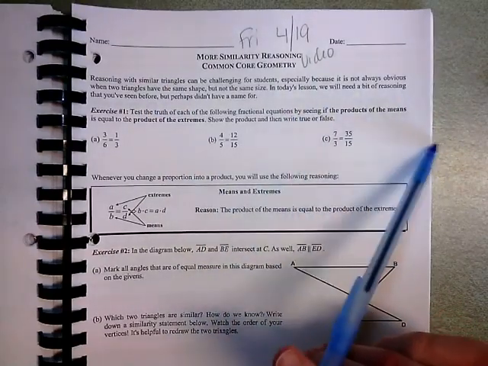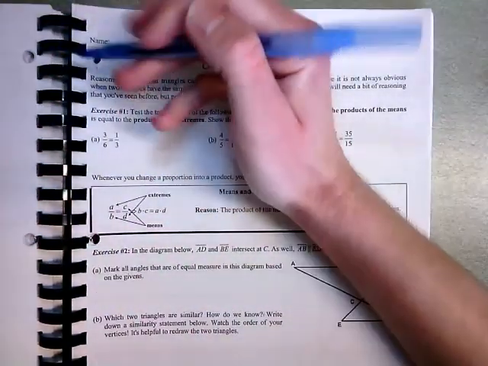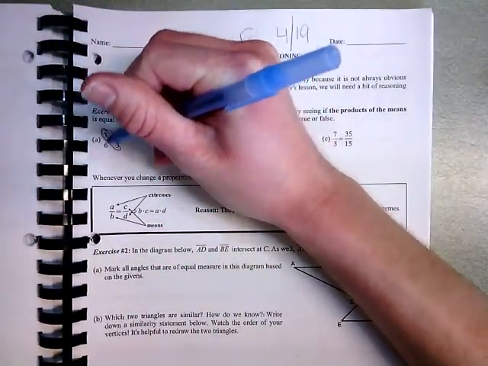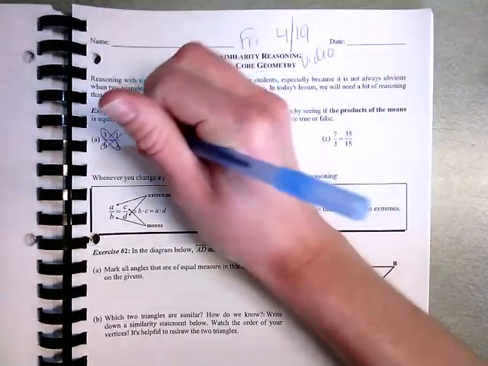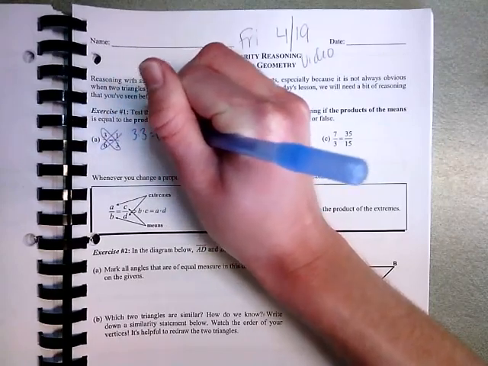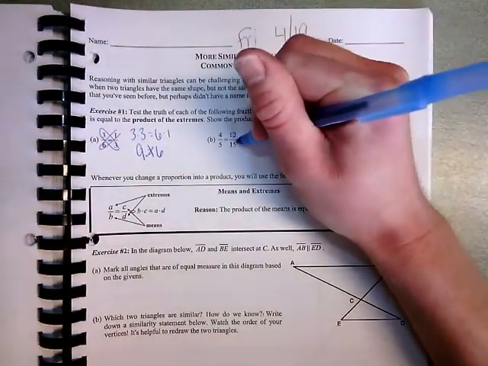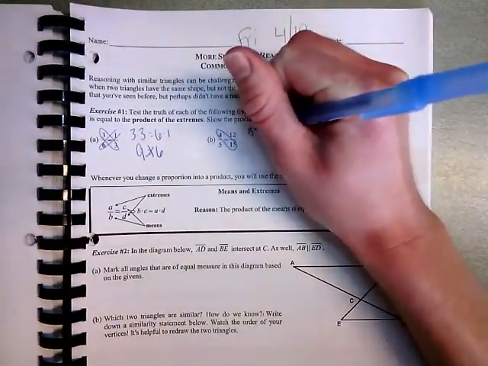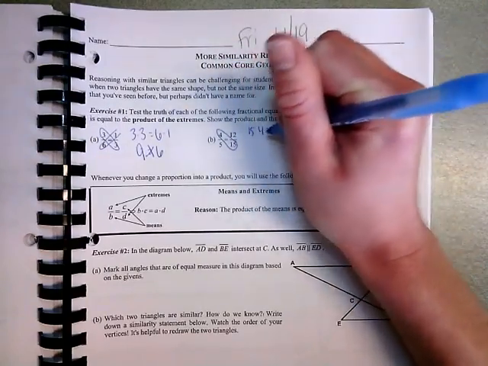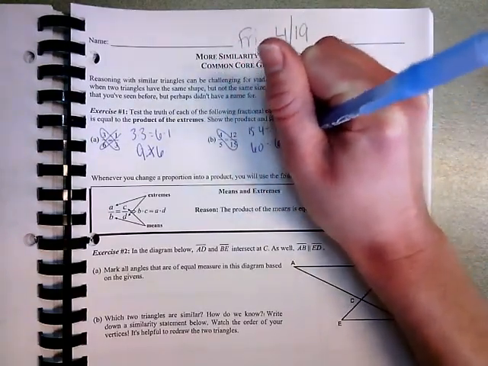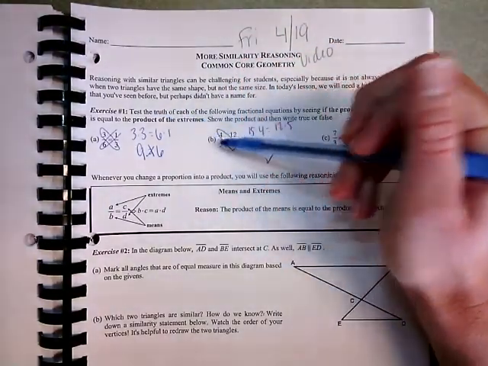So essentially, the product of the means and the product of the extremes, basically, when we cross multiply, does it work, right? So does 3 times 3 equal 6 times 1? Well, 3 times 3 is 9, and 6 times 1 is 6, so that doesn't work. So 15 times 4 is equal to 12 times 5. I believe this is 60 equals 60. That one does. So in this case, the product of the means is equal to the product of the extremes.